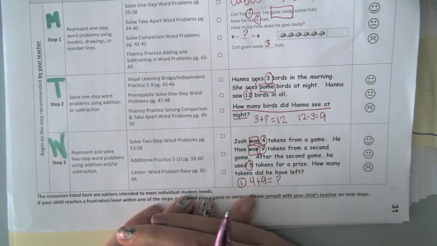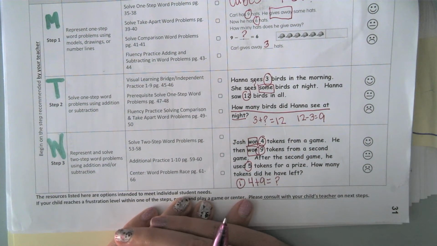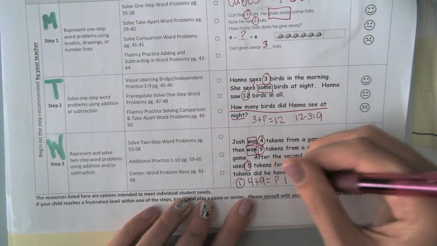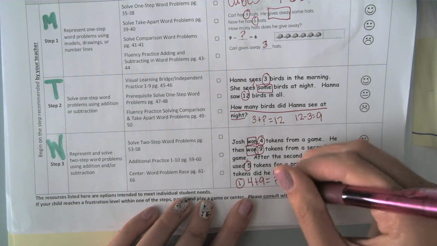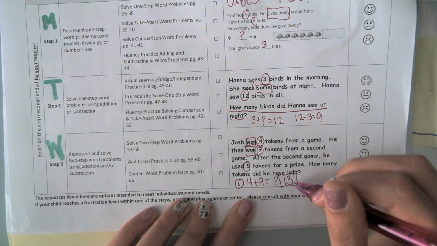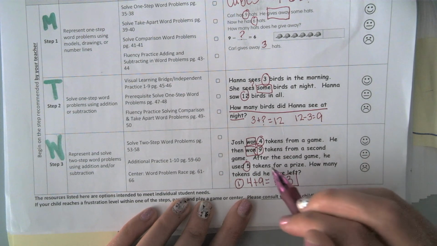Take a moment, pause the video and solve that. Hit play when you're ready to go. So 4 plus 9 equals 13. Now I'm going to use this number in my second step of the problem. So now Josh has 13 tokens.